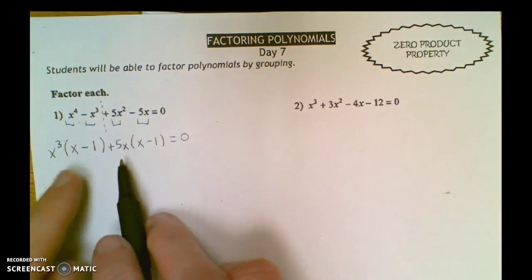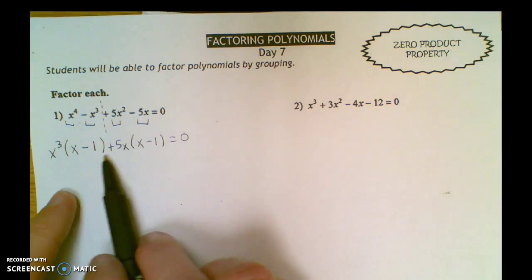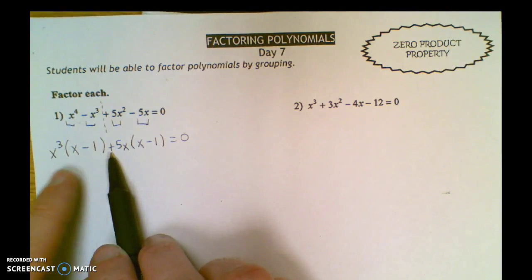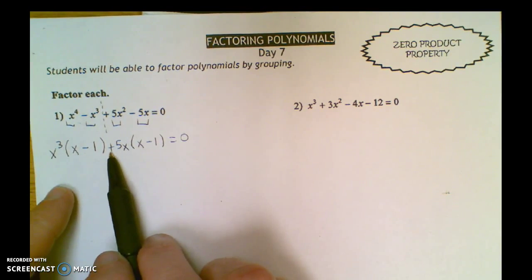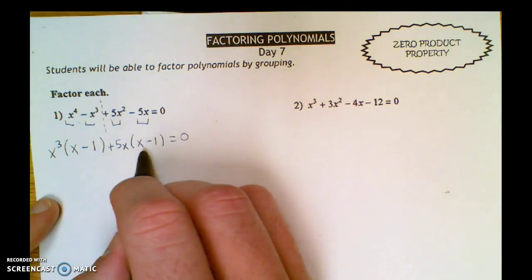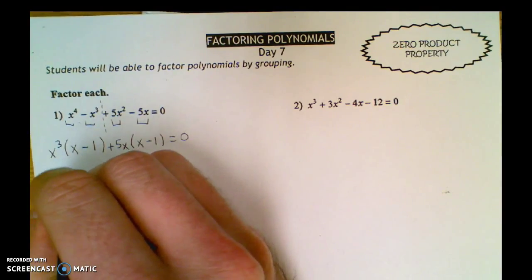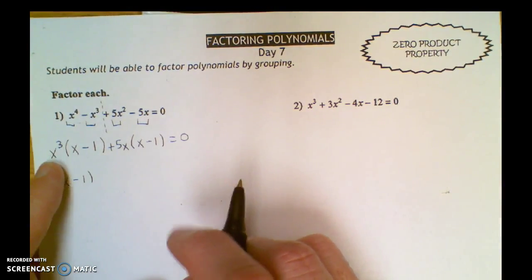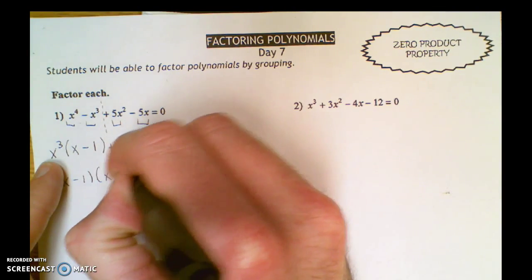So now that I've factored by grouping, I have a common factor between these 2 terms. Remember, terms are separated by addition or subtraction. So here we have these multiplied together and these multiplied together, being separated by a plus sign. So a common factor that I can pull out from each, or factor out from each term, is x minus 1. If I factor out x minus 1 from each, what's left over is x to the third plus 5x.